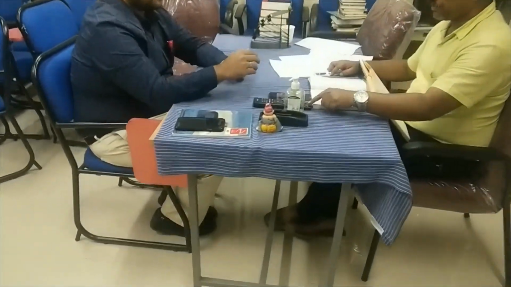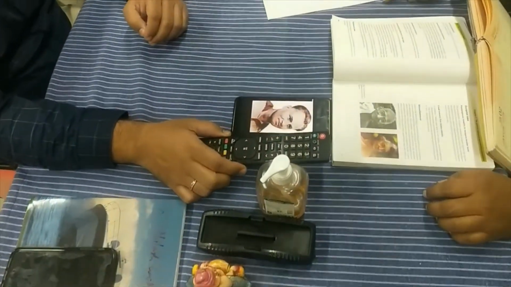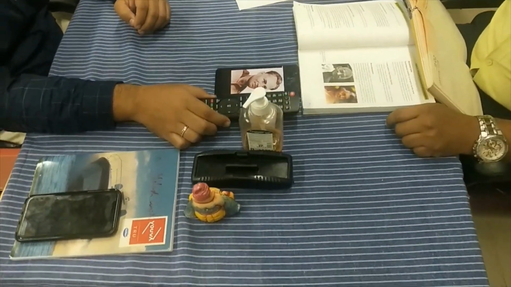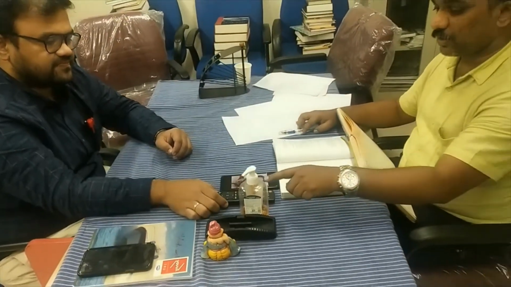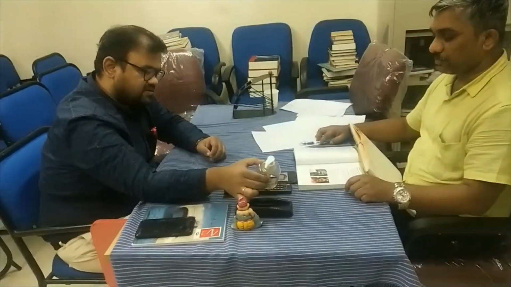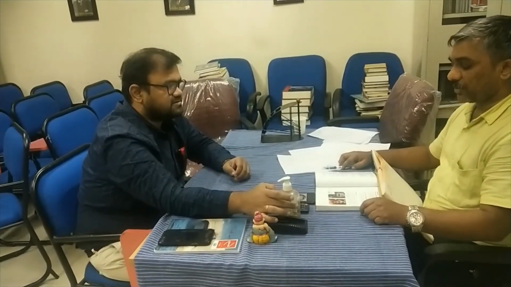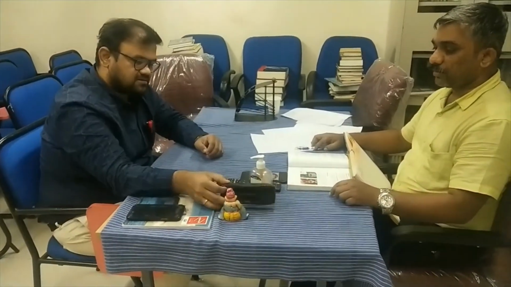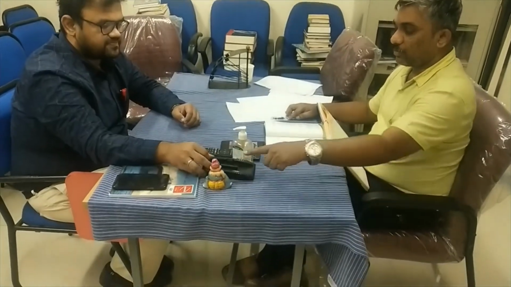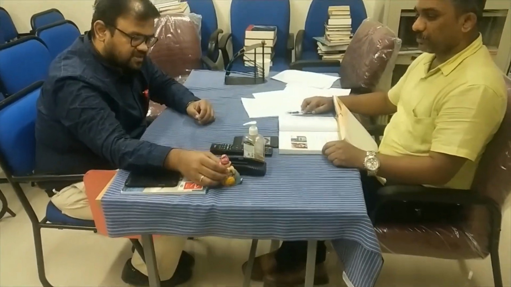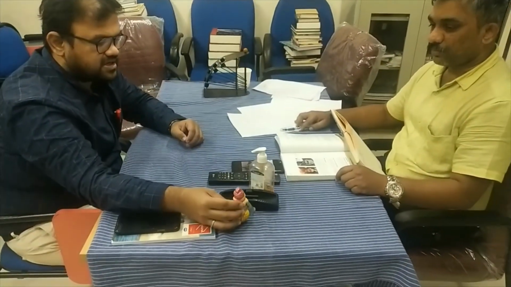Here we ask the person to identify commonly used objects. Can you identify this object? This is a TV remote control. Okay. What do you use it for? We can change the channels in TV and control the TV. Okay. So what is this? This is a hand sanitizer. Okay. What is this? This is a duster to clean the board. Okay. What is this? This is an idol of Ganesha, Hindu Lord.